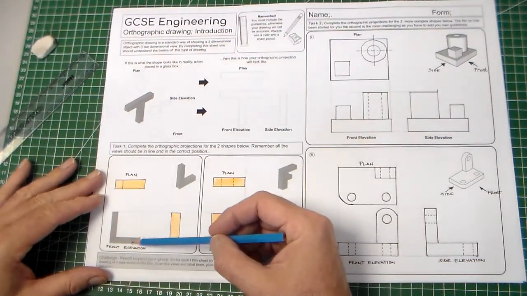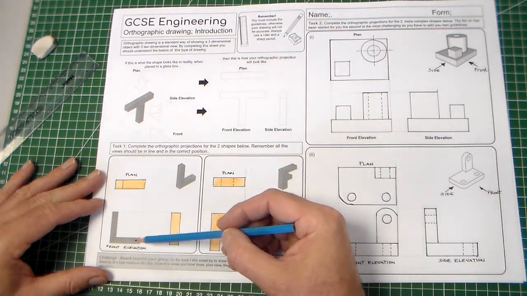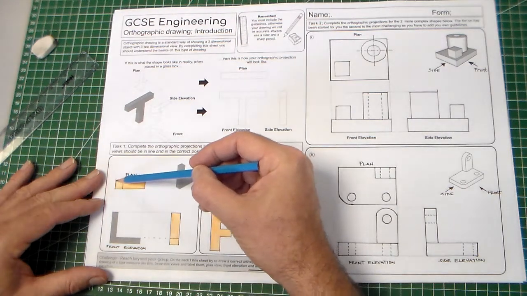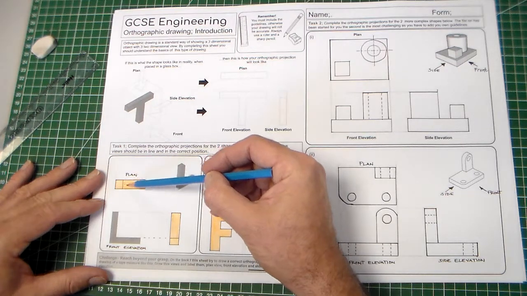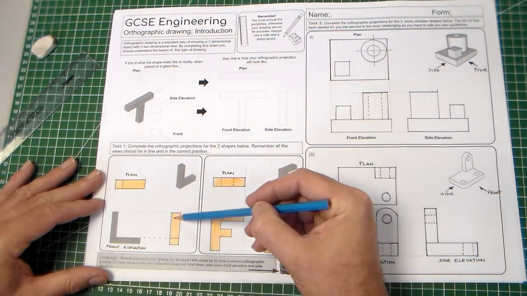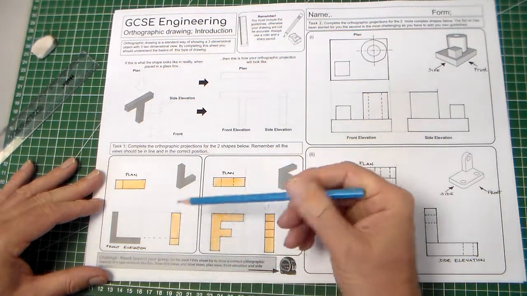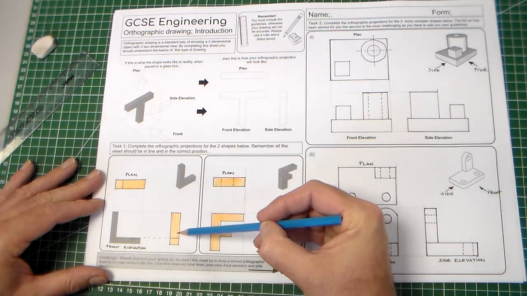Now, here is a front elevation, which we had already, and we had this line up here, and this line up here. So our plan view is this view here, and our side elevation is this view here. So we've got this view here and this view here.